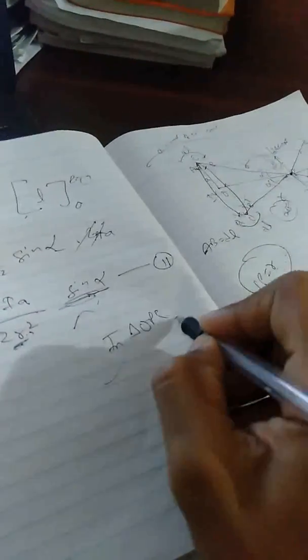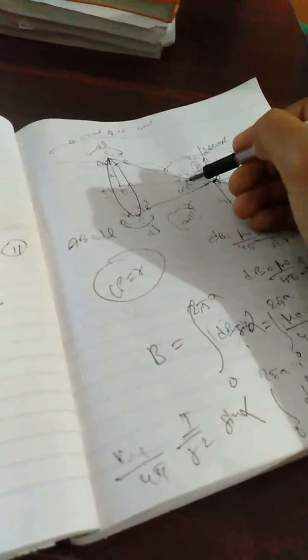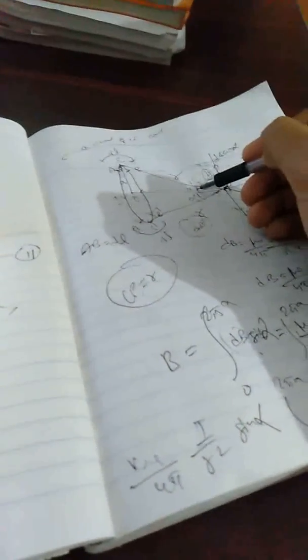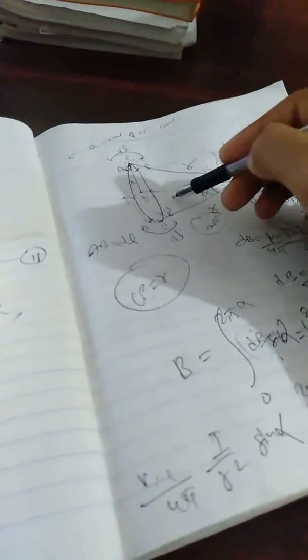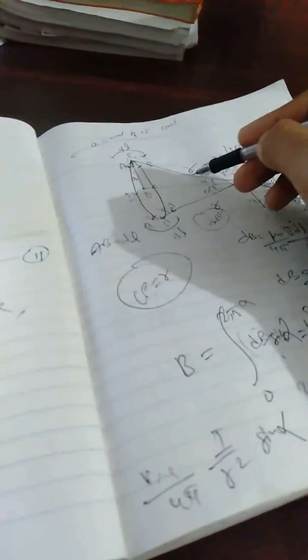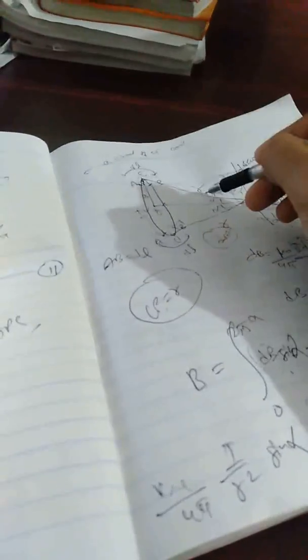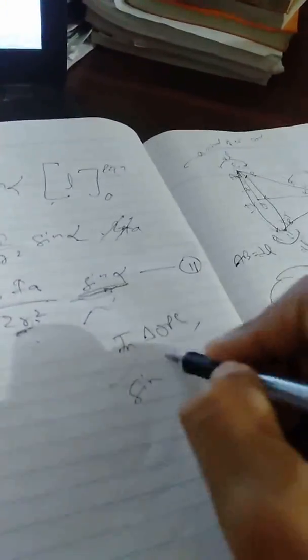In triangle OPC, we see that we need to calculate sin alpha and r square. We remember sin alpha and r square. So see, sin alpha will be P by H, perpendicular by hypotenuse. What is H? This, you know? So P by H means a by r. So in this triangle, sin alpha equals a by r. We got the value of sin alpha.